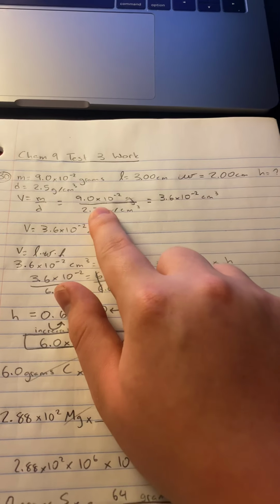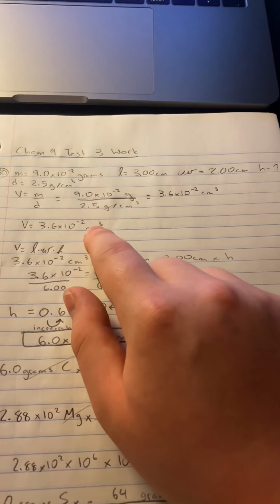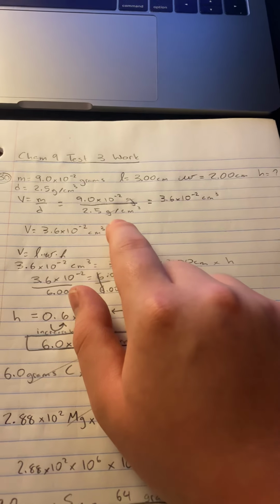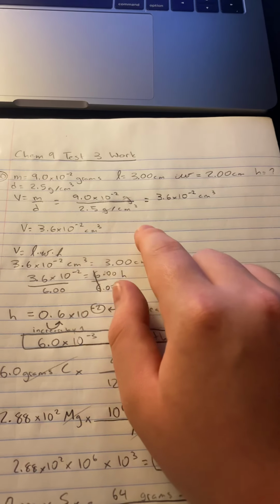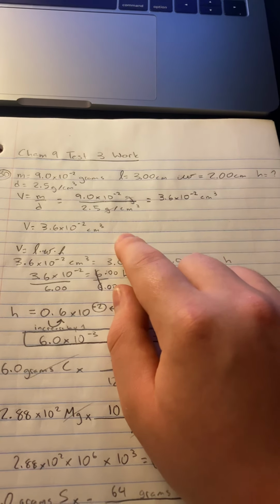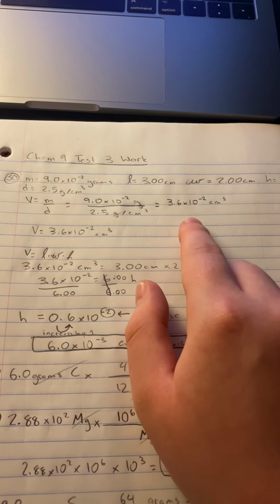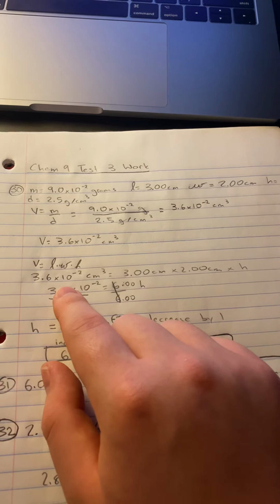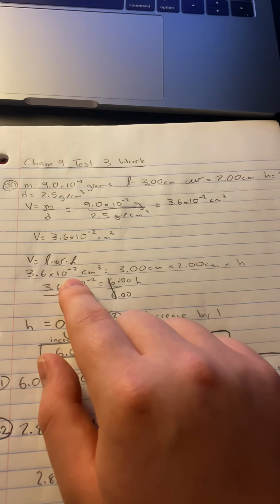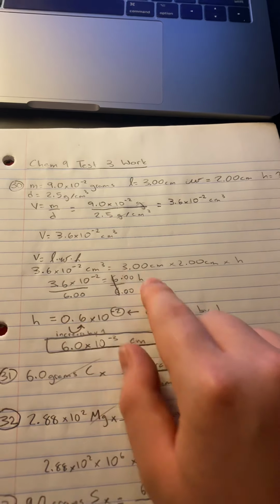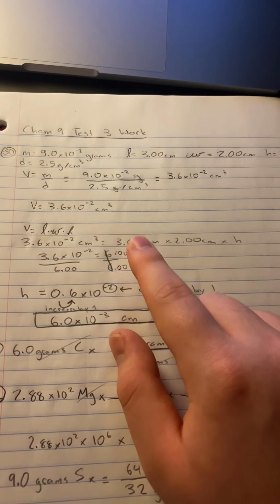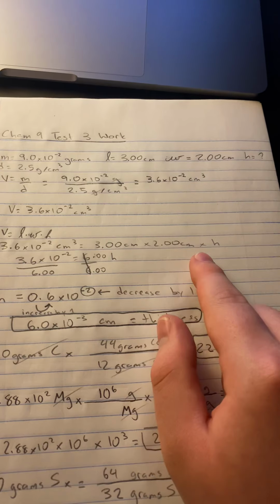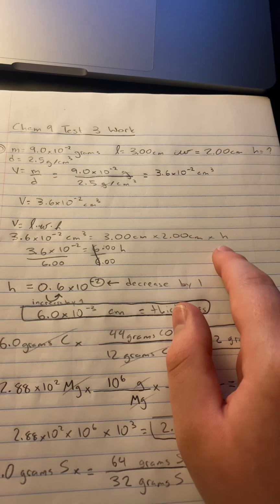So using the density equation, we can solve for volume, which is mass over density. So that's 9.0 times 10 to the negative 2 grams over density 2.5 grams per centimeter cubed. The grams cancel, so we're left with the volume at 3.6 times 10 to the negative 2 centimeters cubed. So now we want to take the volume equation, length times width times height. That's the volume. And then we have that equaling the length at 3.00 centimeters, the width at 2.00 centimeters times h. So we want to isolate for h.